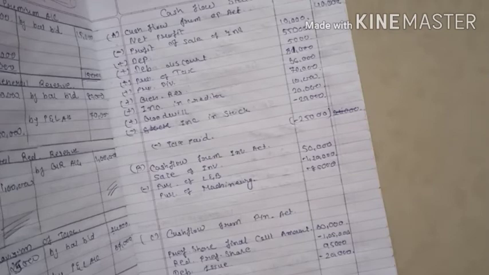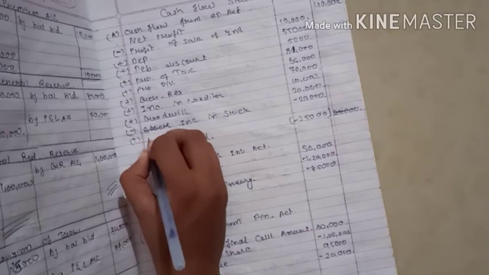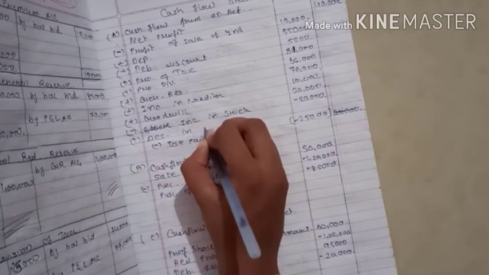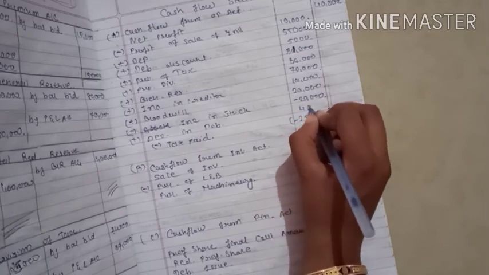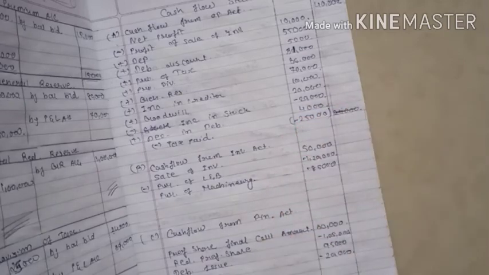Then debtors decrease, so we are going to add the decrease in debtors of rupees 4,000. Then bills receivable, an equal amount.